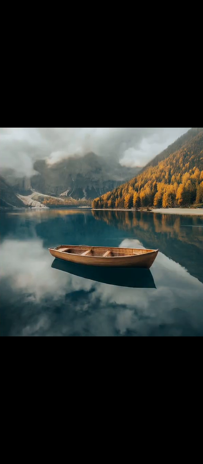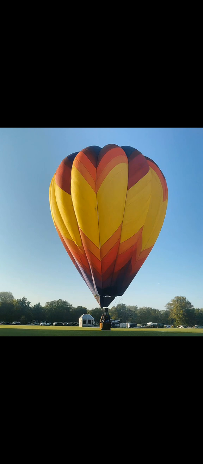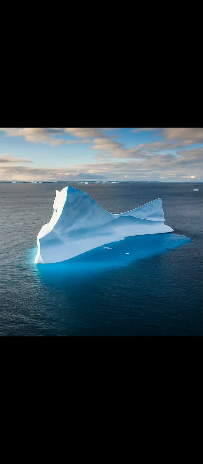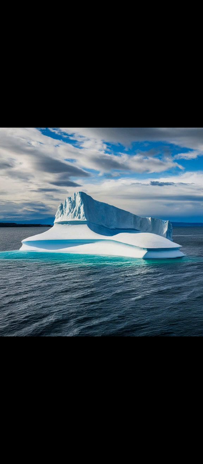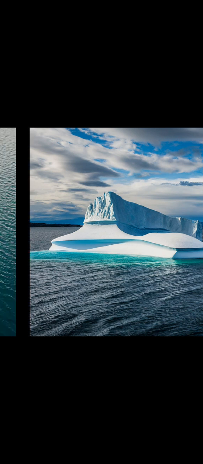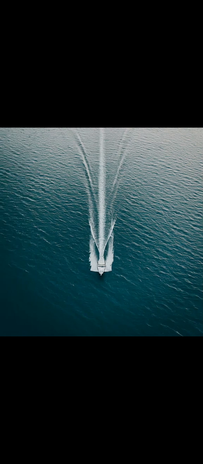42. Surface tension. Surface tension is the force that acts at the surface of a liquid, causing it to behave as if it were covered by a thin skin. 43. Cohesion. Cohesion is the attractive force between molecules of the same substance. 44. Adhesion. Adhesion is the attractive force between molecules of different substances.